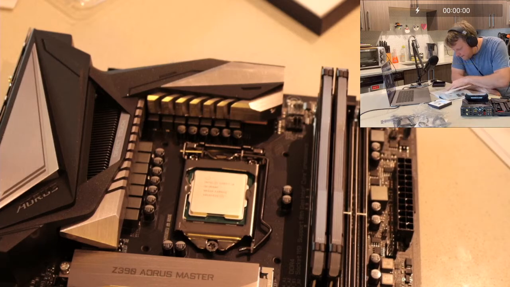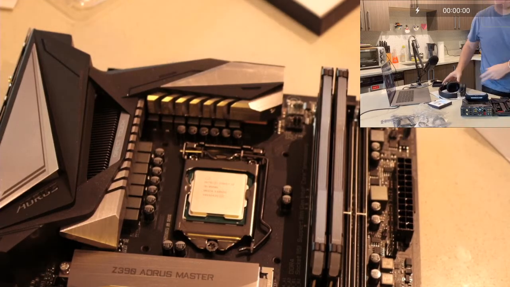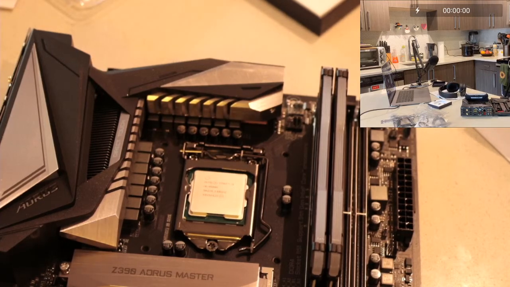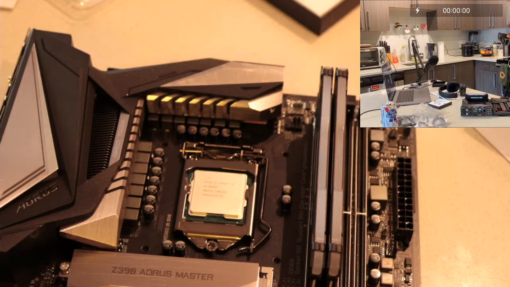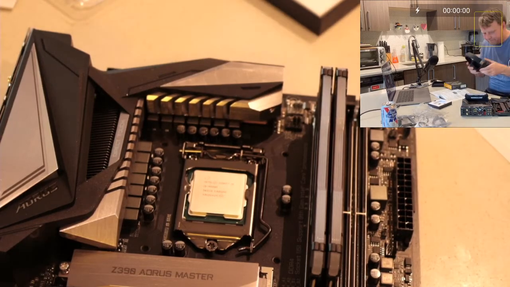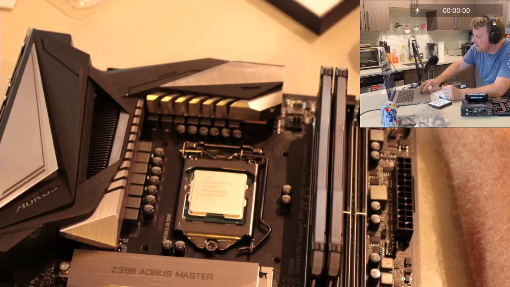I don't need SLI, thankfully. Back panel connectors, power button. Oh God, this is gonna be fun. All right, let me grab the PCI. I don't know what I played. So, considering nobody's even on this thing.